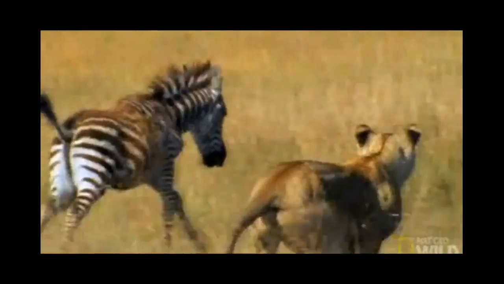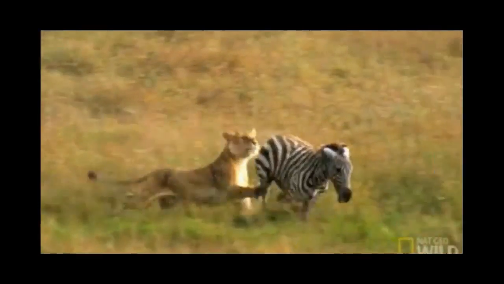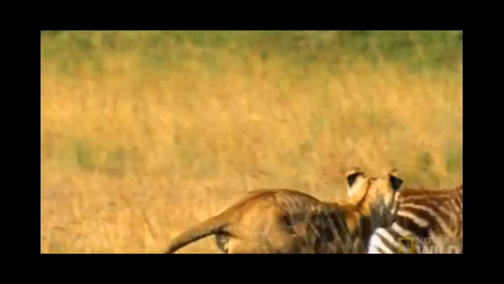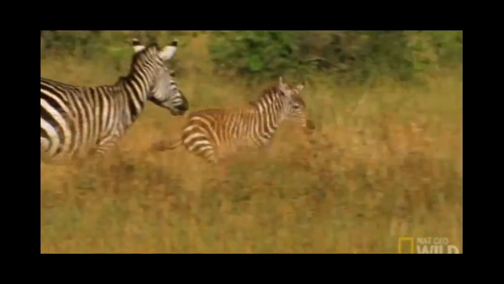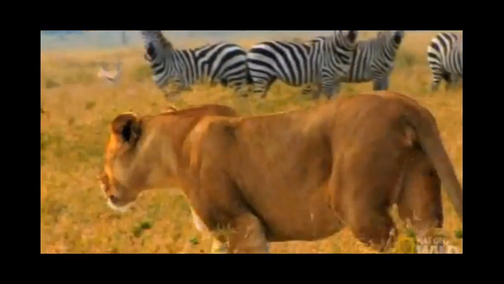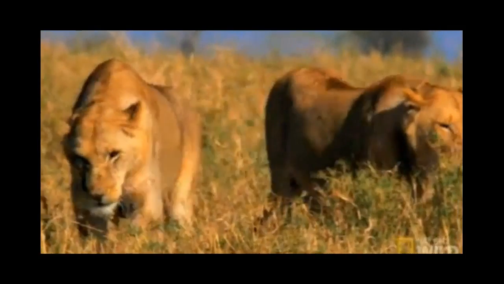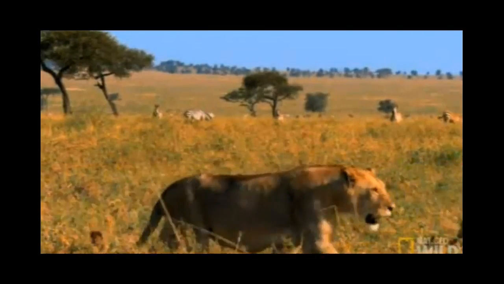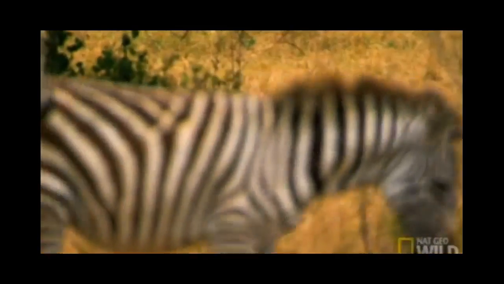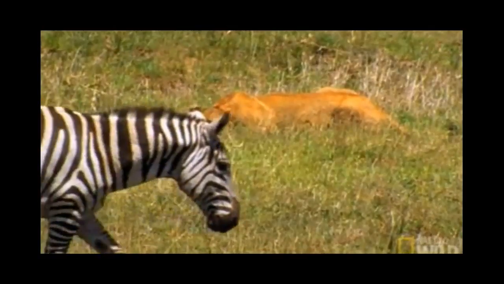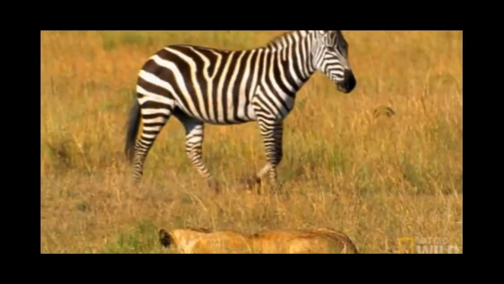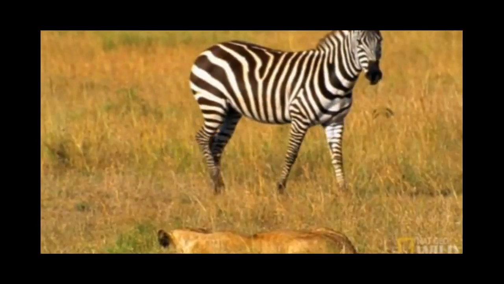Not marathoners. They can hit 35 miles an hour, but only for a few seconds. So they team up, approaching their prey from different angles. Zebras learn to keep their distance, but one zebra is about to violate the first rule of the safari. Always stay with the group.